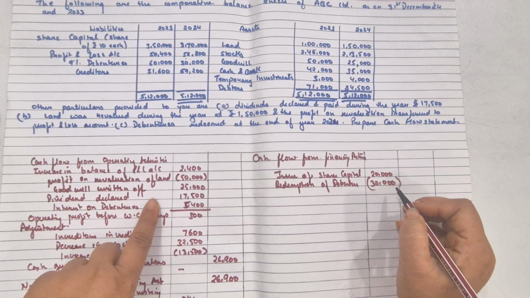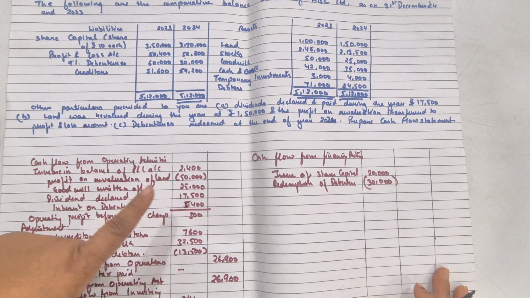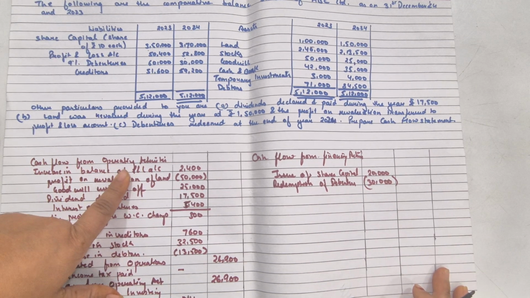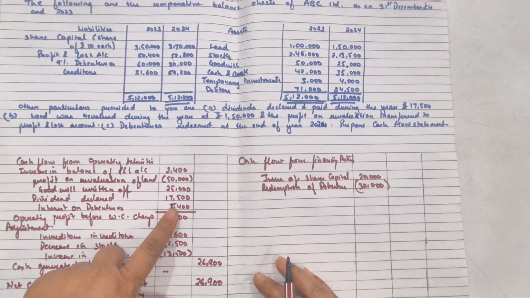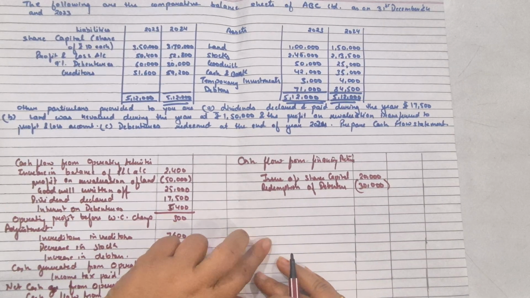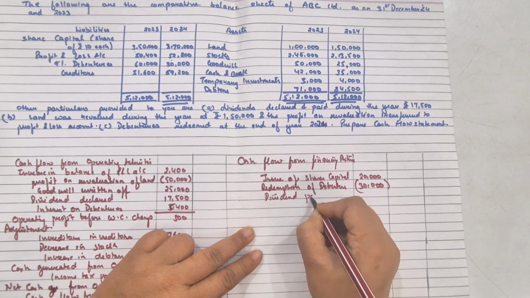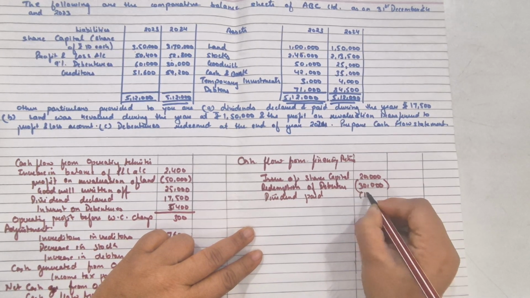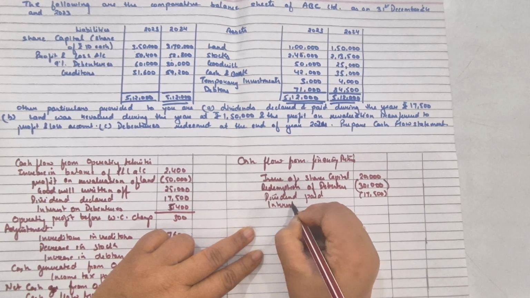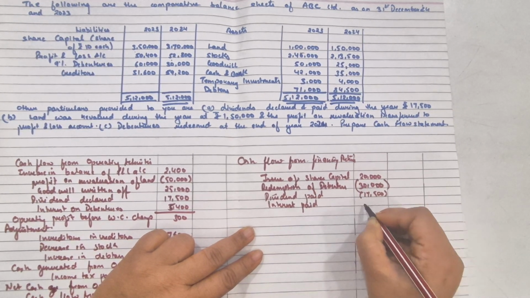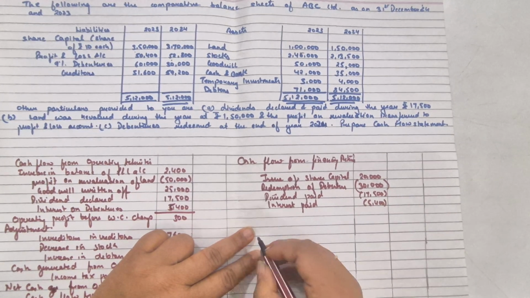Fine. Now what we will do, students? This dividend declared and interest on debentures, as I earlier told you, will not come in your operating activities, it will come in financing activities. So here we had added it, and now we will do the subtraction, we will give it an opposite entry. So dividend paid would be 17,500 and interest paid would be your 5,400. I hope now I'm clear.